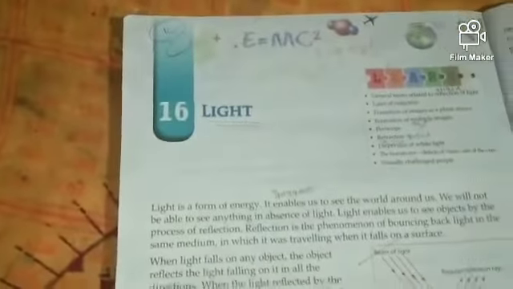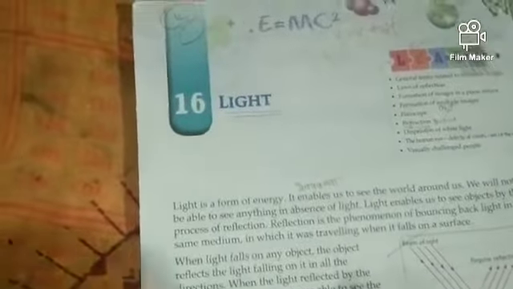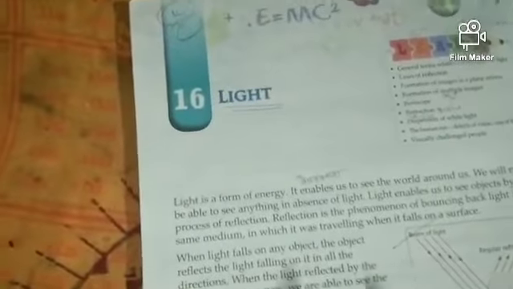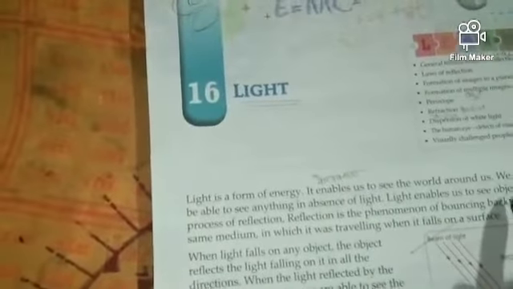So students, what is it saying? It is saying that light is nothing but a form of energy. Energy is of many kinds, such as light, heat, sound. One of them is light. So, can we see light? No, we can't see light. But light helps us to see other things. It is written that it enables us to see the world around us and we will not be able to see anything in absence of light.